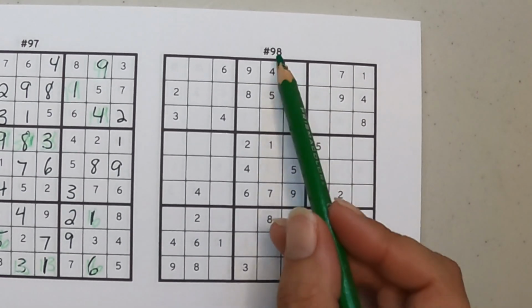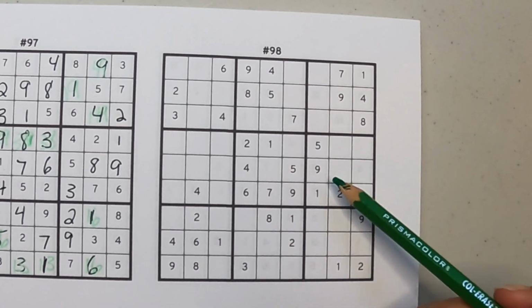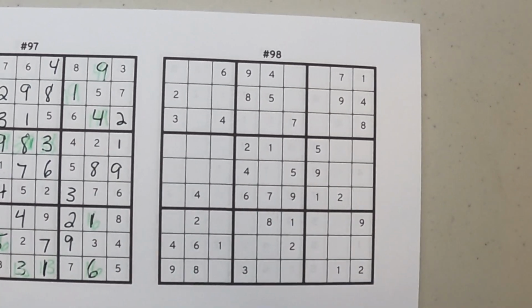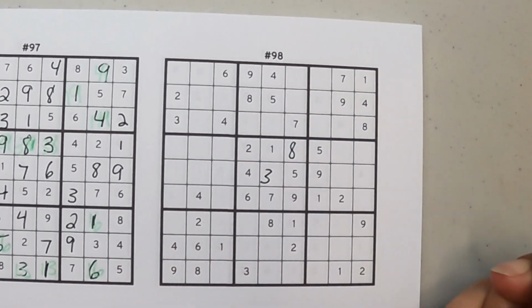Looks like today we're doing puzzle number 98. We start with this box. We're missing 3 and 8. We've got an 8 here, so 3, 8.